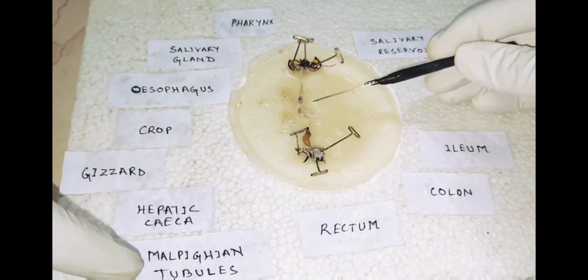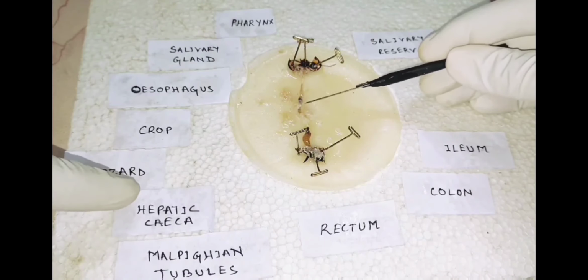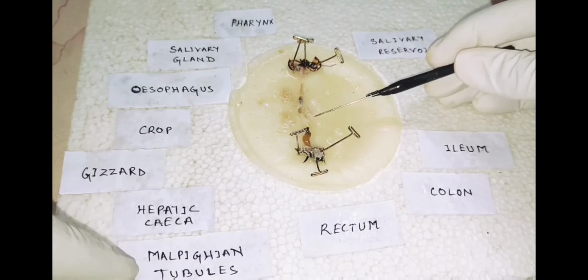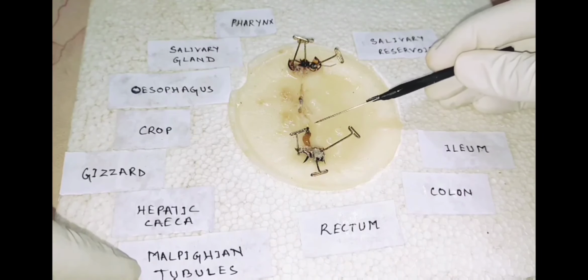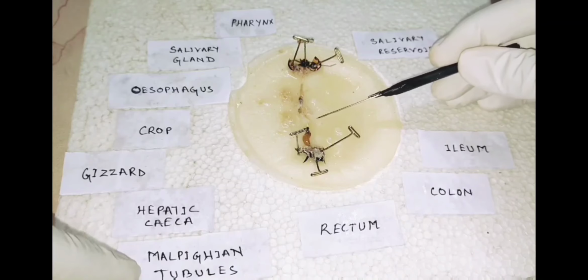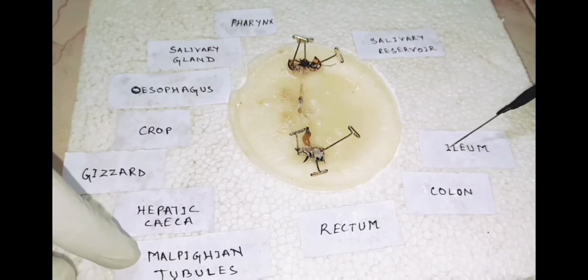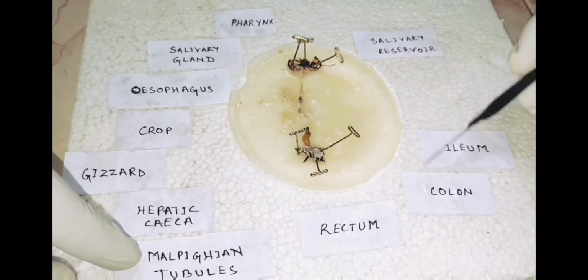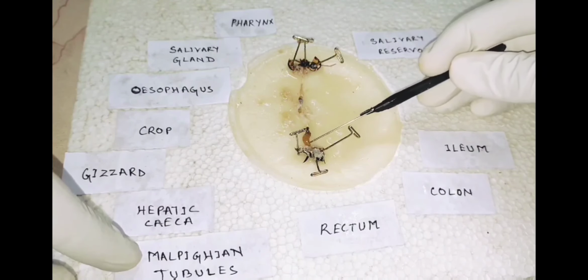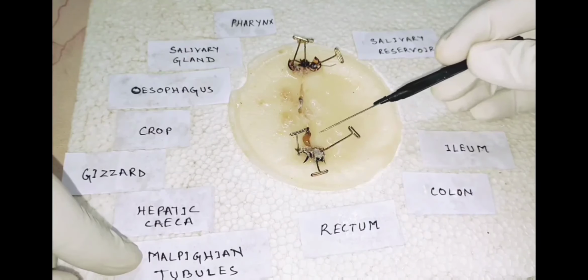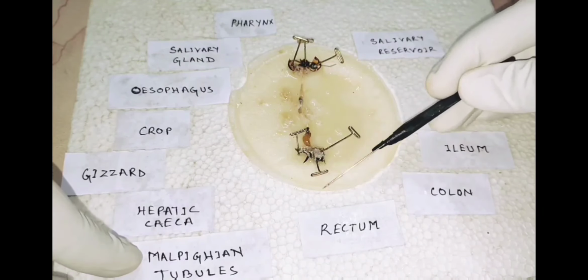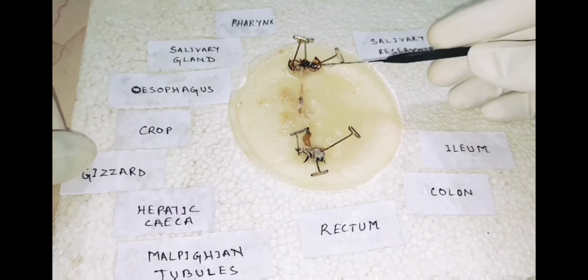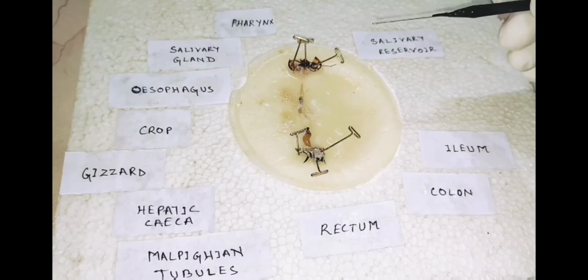Now, after the gizzard, 6 to 8 small white filamentous hepatic caeca are present. Then the yellow filamentous Malpighian tubules are present. Then after the Malpighian tubules comes the ileum. I have given the label ileum. Then the colon, this bag-like sac-like structure. The waste material will be released from the rectum. This is the whole process you have seen, the dissection of the cockroach.